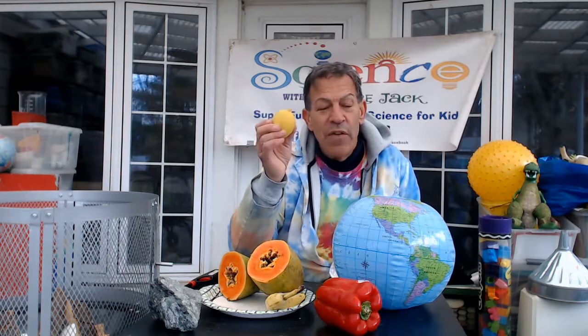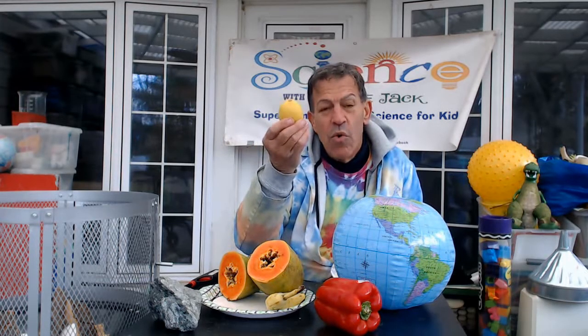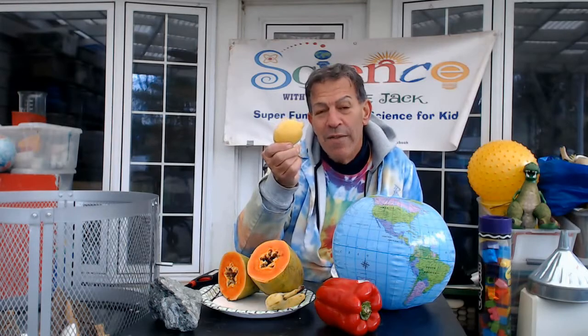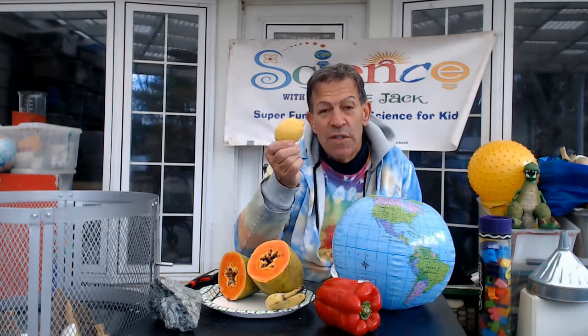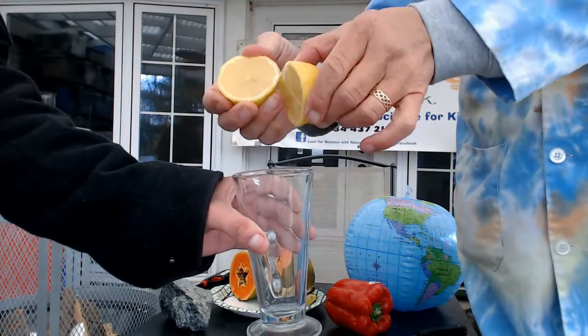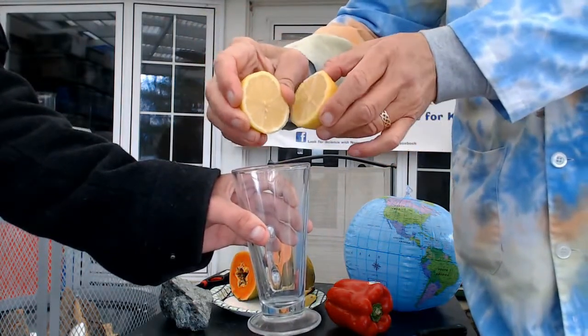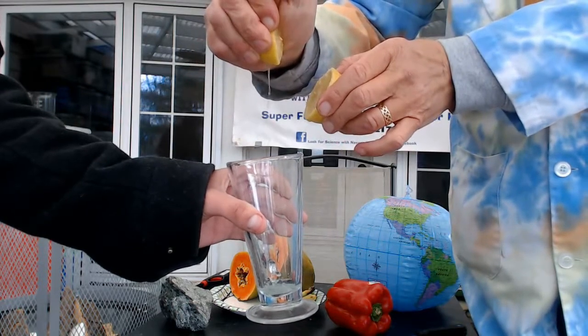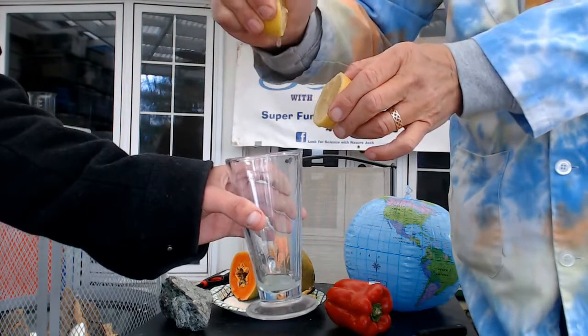Another example of a fruit filled with water is a lemon. A lemon has about a quarter cup of water inside it. In fact, if you cut this lemon open, you'll see all the water come out. Let me show you how that looks. Wow.